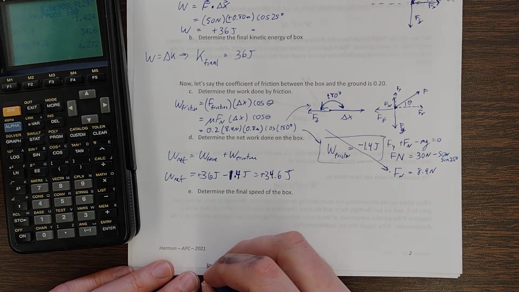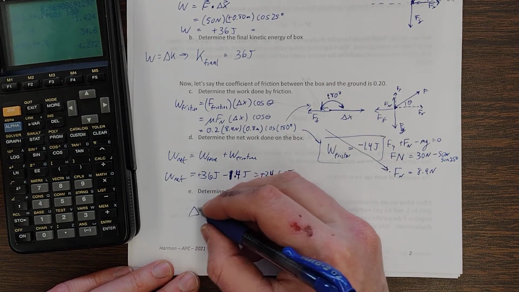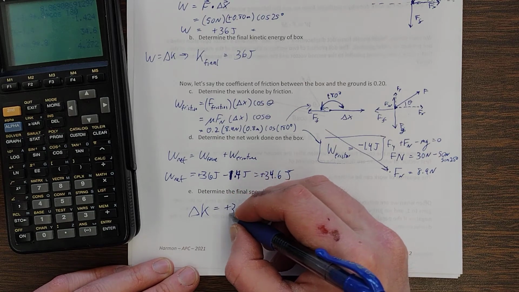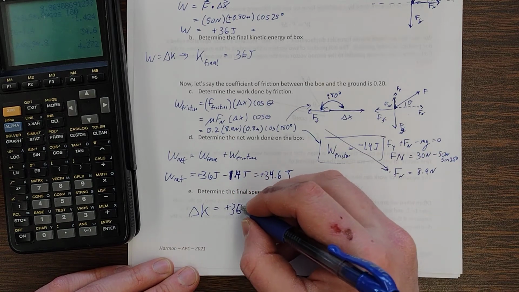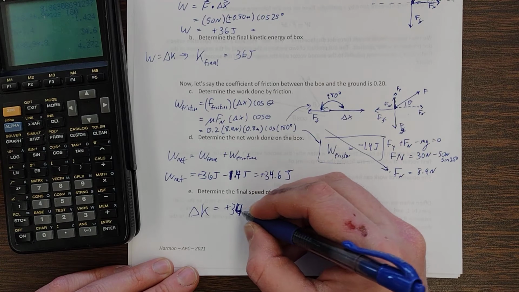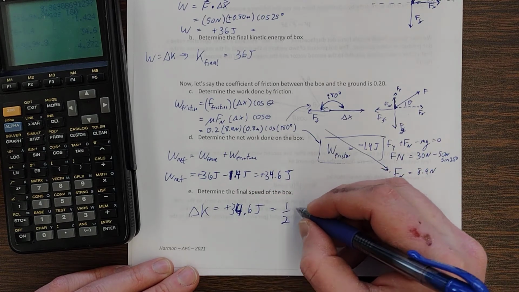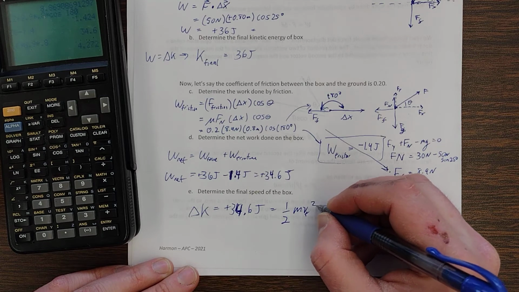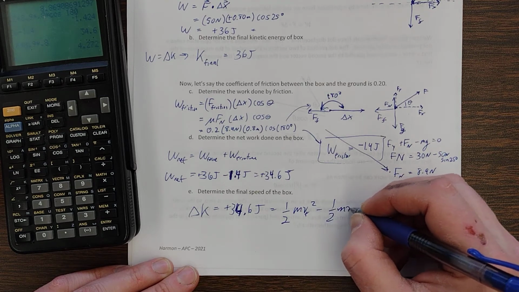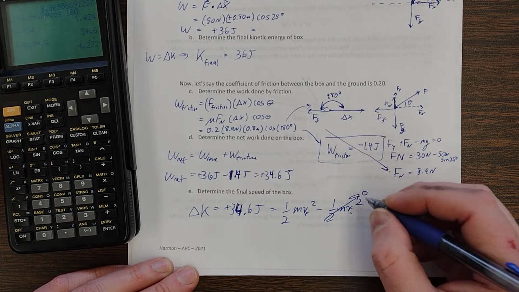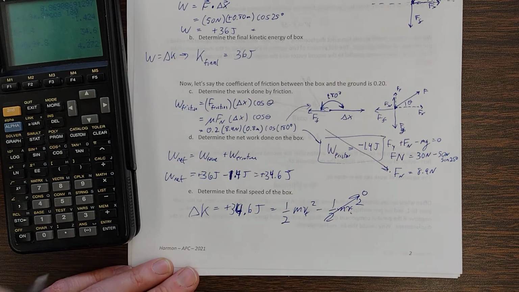Anyways, work net, 34.6, is our change in kinetic energy. It's positive, so delta K is positive 34.6 joules. That equals 1/2 m v final squared minus 1/2 m v initial squared, and that one goes to 0.